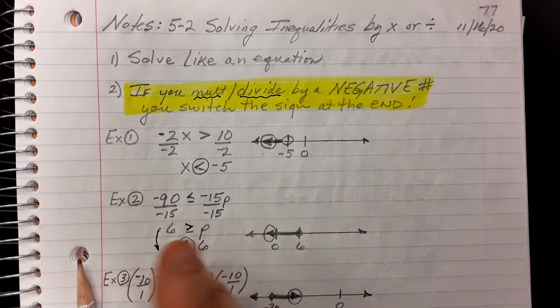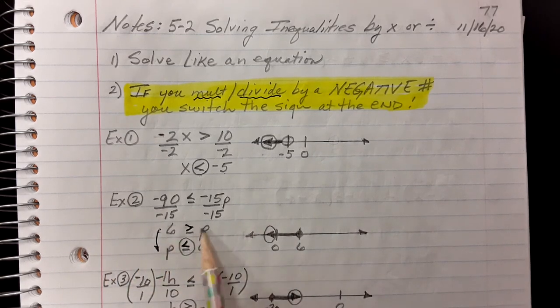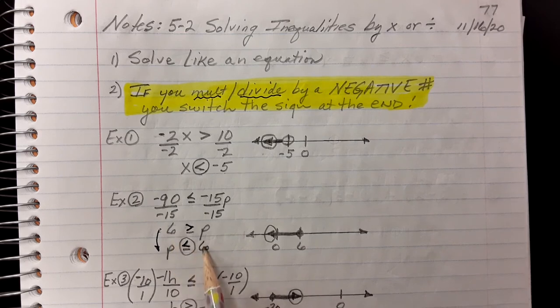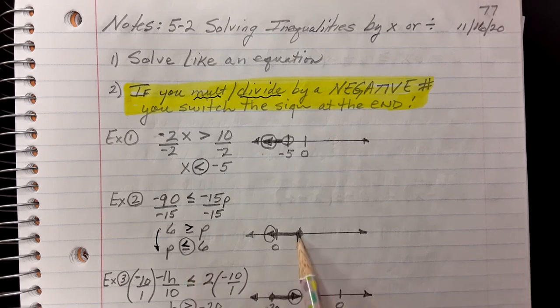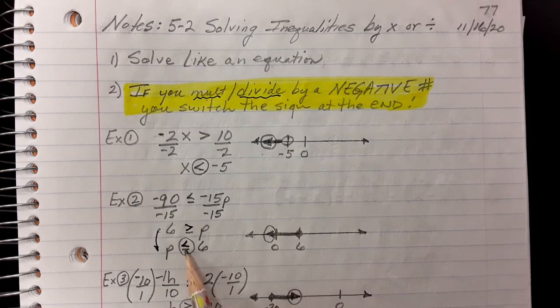Now we have to flip this around: p has to go on the left, the 6 has to go on the right, and you see how that points towards the p, so we have to point it towards the p. So this means p less than or equal to 6, which means a filled in dot at 6 and an arrow pointing to the left, just like that symbol points to the left.